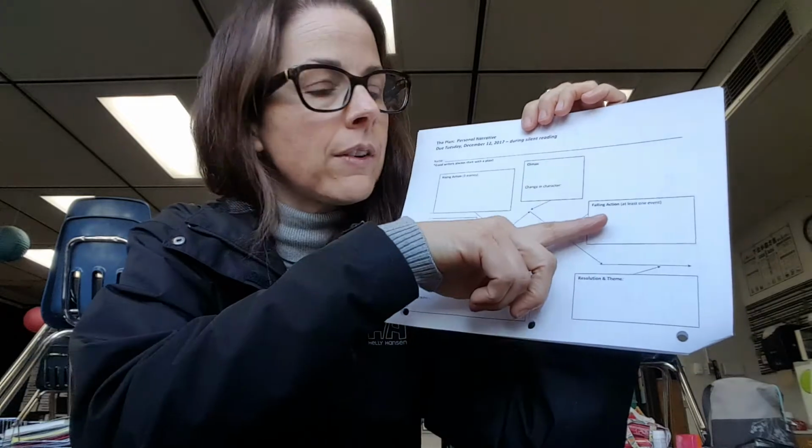But just build up some suspense as we get to the climax. Climax is where the problem is at its worst, and at some point you start seeing things differently. You change. And then you have your following action. Your following action has no required amount of events because this is a personal narrative and it's short. So your following action is probably going to be pretty short.